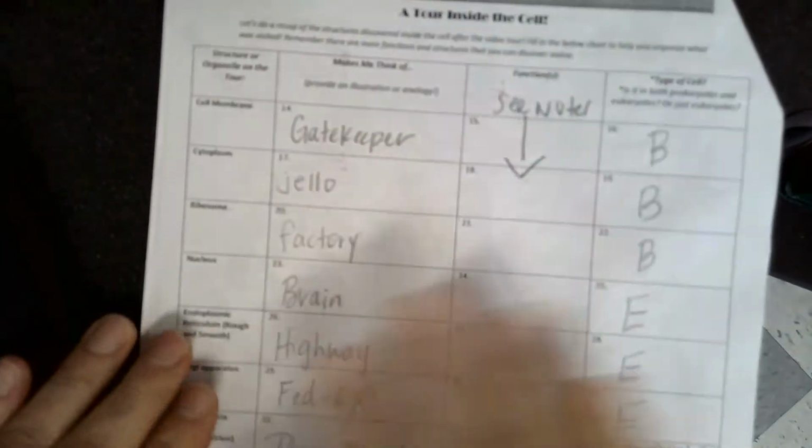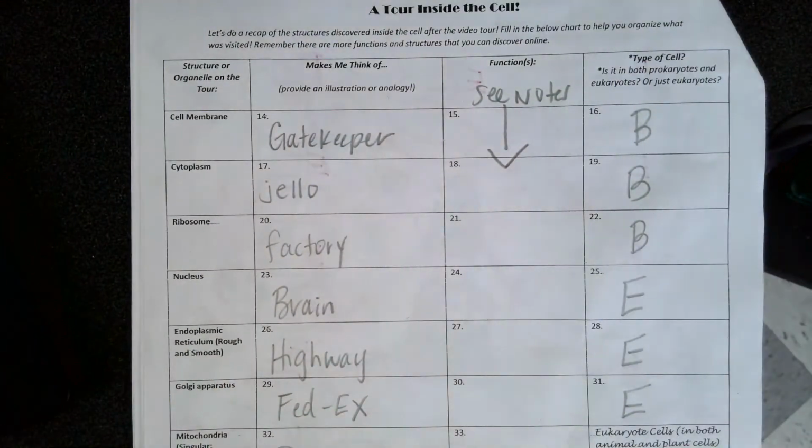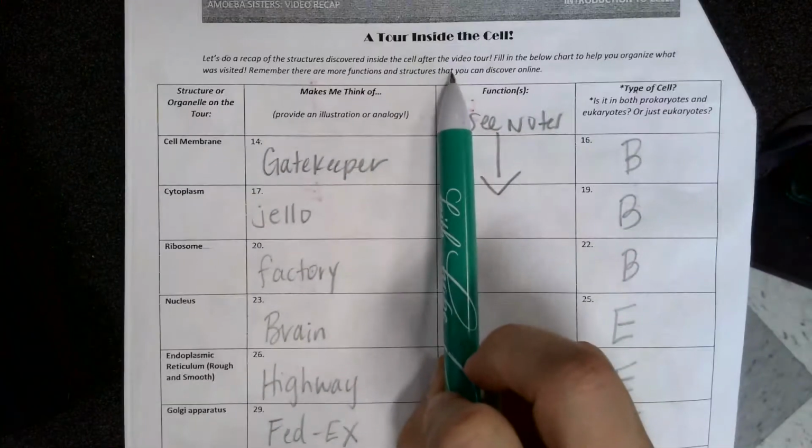Okay, so the first thing that I would like to go over with you all today is, let me get my camera here, the answers in your student packet. You need to have that out. And you are first going to open up to where you see a tour inside the cell.